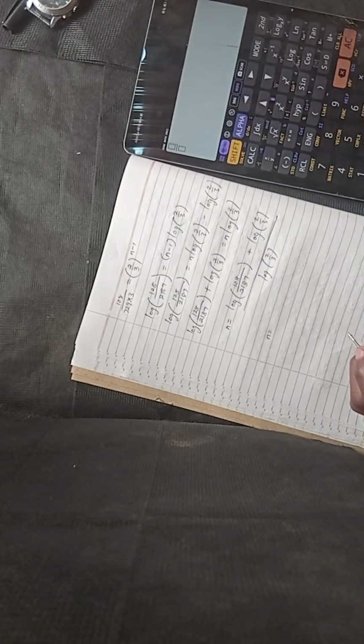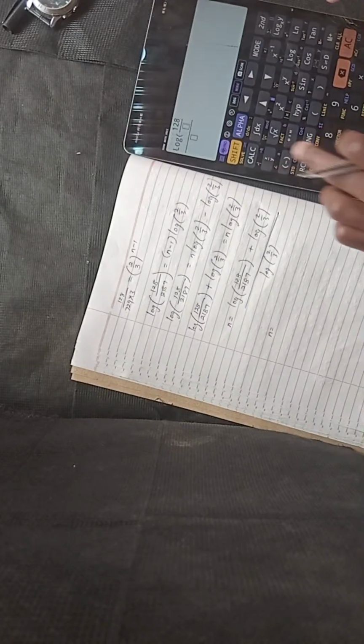We put the log of 128 all divided by 2187, close bracket, plus the log of 2 over 3, close bracket, divided by the log of 2 over 3, close bracket. This is equal to 8.